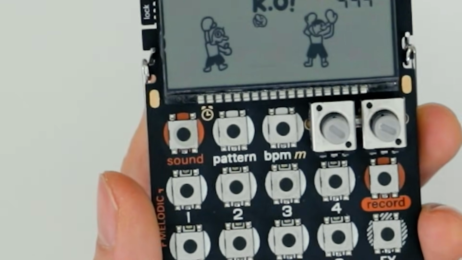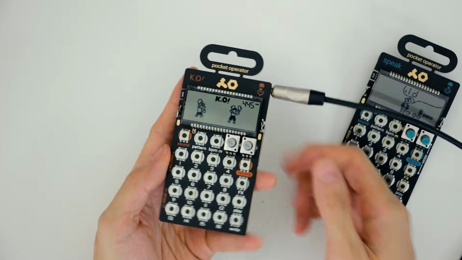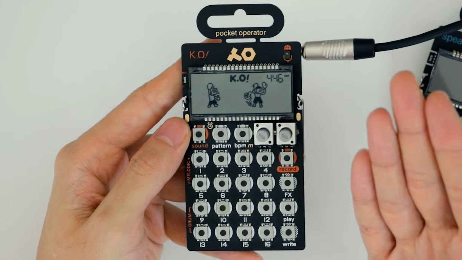These ones are empty right now, so you can't hear anything. Holding pattern lets you choose between 16 different patterns that you can save. And there's 2 different sections you can record sounds into. You can see that these are labeled drum and melodic. So let me show you the difference between those two.